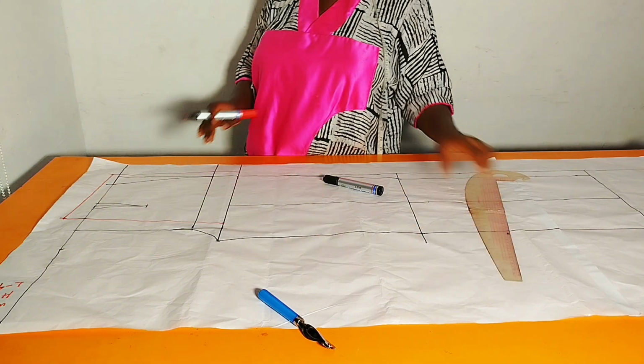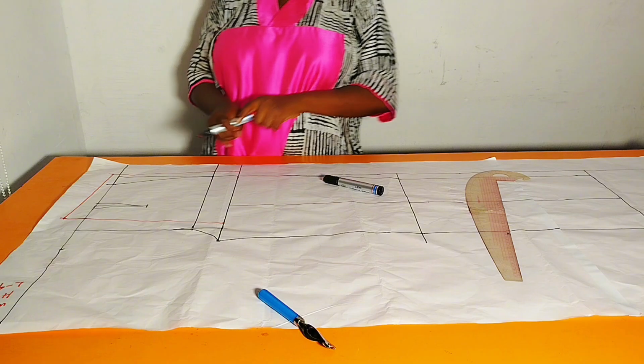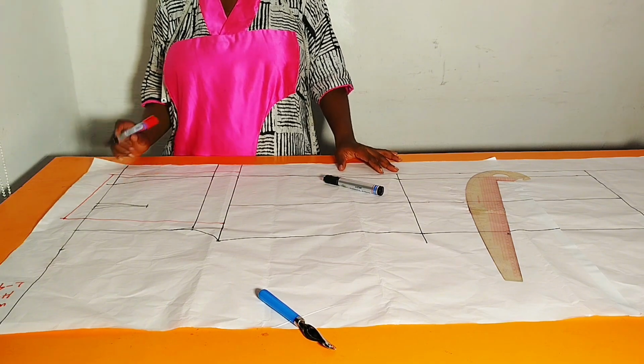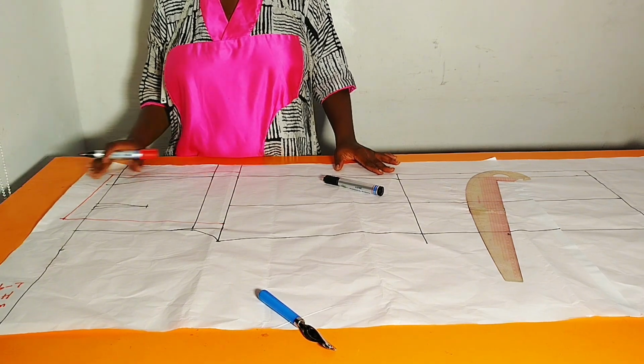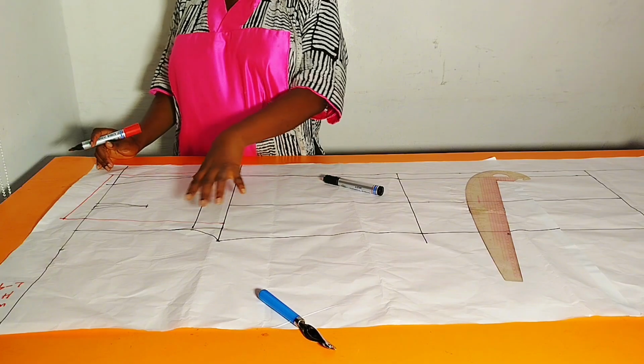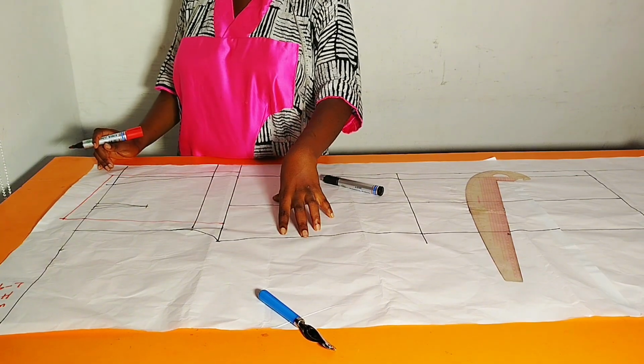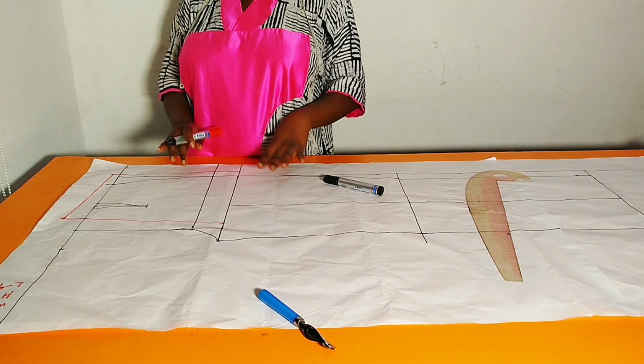Don't forget not to use marker when you're drafting your own pattern, because marker will definitely add to your measurements. I'm really using marker for the sake of illustration and for you to be able to see it well. So I'm using red for the back pattern. I will use black for the front pattern so you can see the difference.